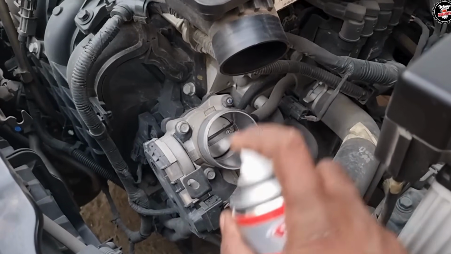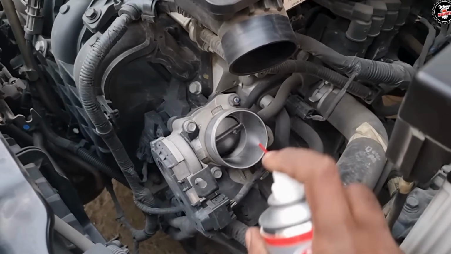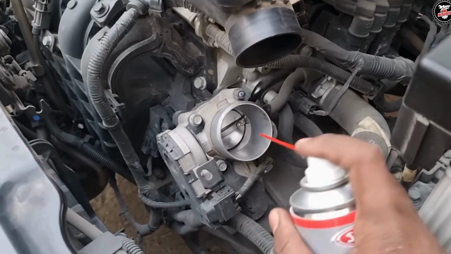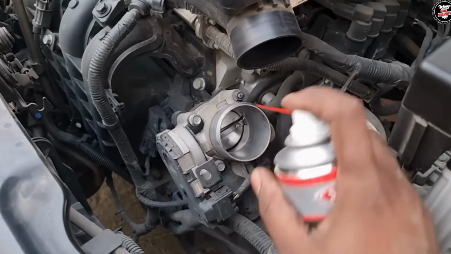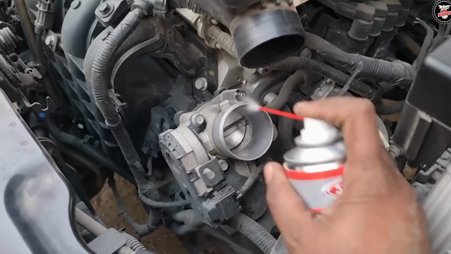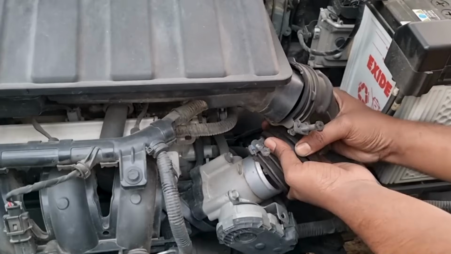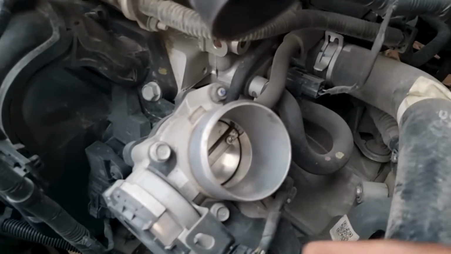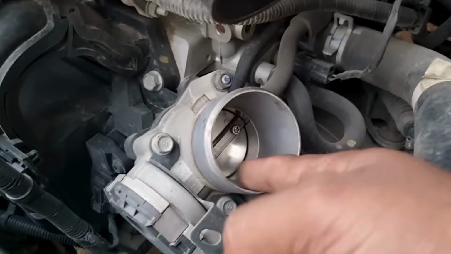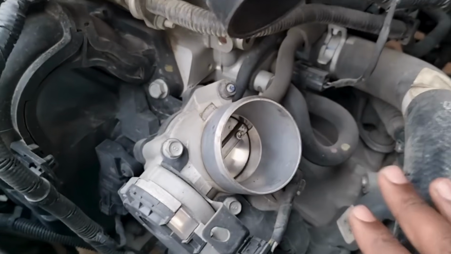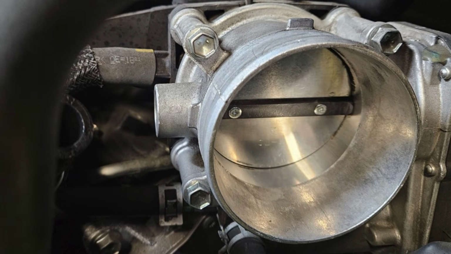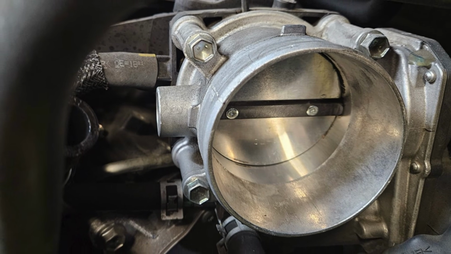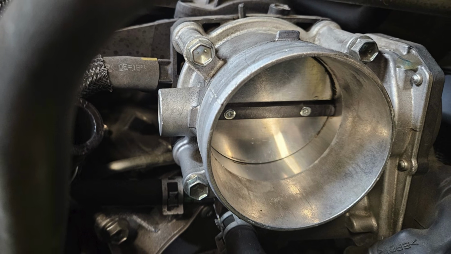The good news is that this is often an easy fix. Remove the air intake duct, inspect the throttle body for heavy carbon deposits, and clean the throttle plate using a throttle body cleaner and a clean, lint-free cloth. Avoid forcing the throttle plate open on electronic throttle bodies unless the manufacturer's procedure allows it. After cleaning, some vehicles may require a throttle body relearn or idle relearn procedure so the ECM can recalibrate the throttle position.